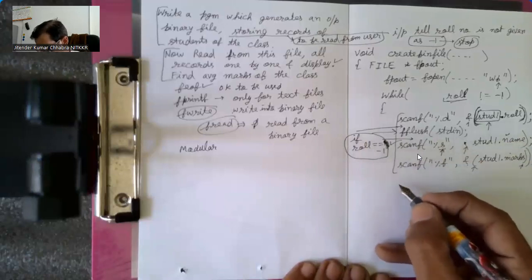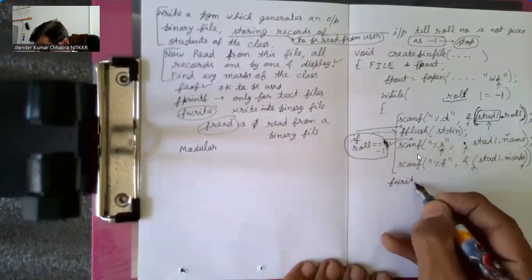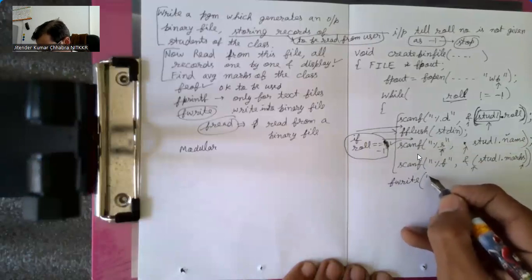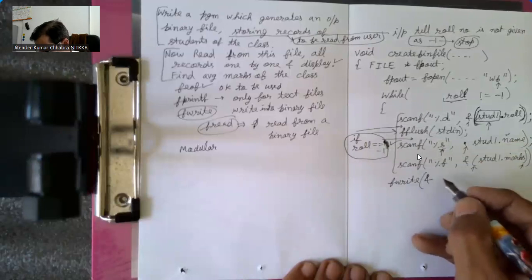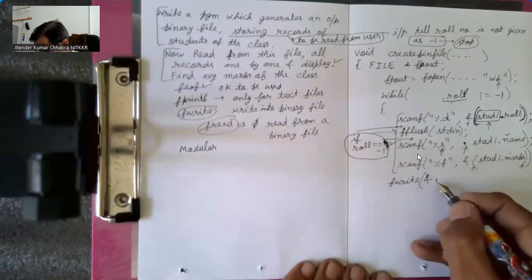What to do? Write this data into the file. How to write? The command is fwrite, and fwrite will mean, first of all, I'll tell from where the block of the data is to be read or taken and put into the file. So ampersand student1.